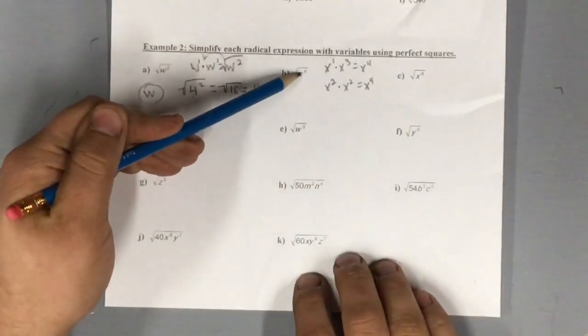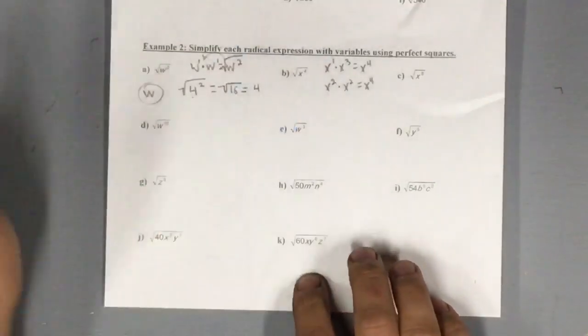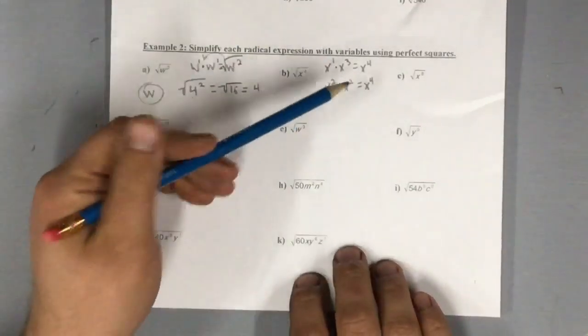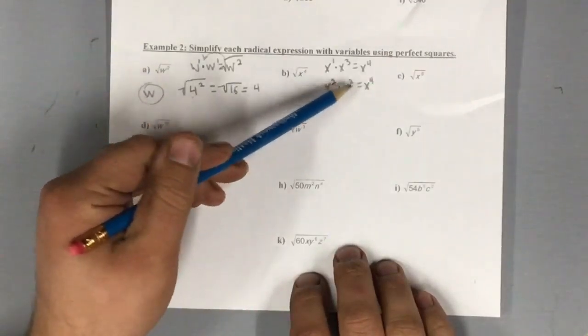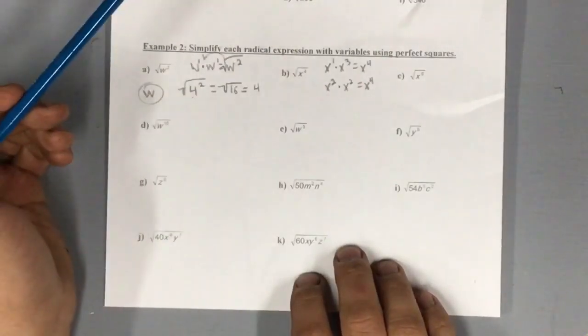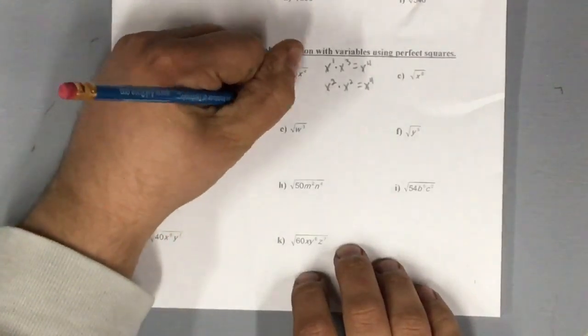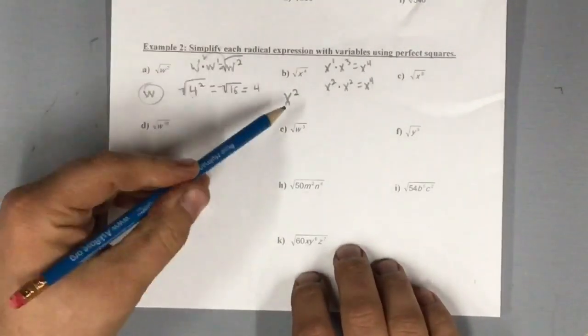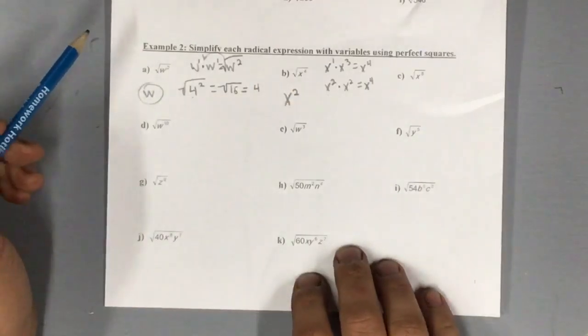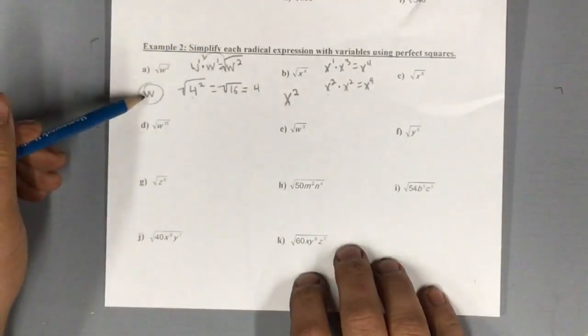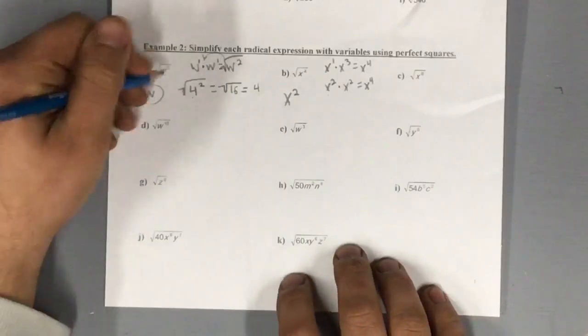I'm only working with one variable. The only thing I'm going to have is x. That's the easy part. What I'm trying to do is just divide this number into two numbers that are identical that would add up to this. 2 and 2 add up to 4. My answer to this is just going to be x squared. If I did x squared times x squared, I get x to the 4th power.